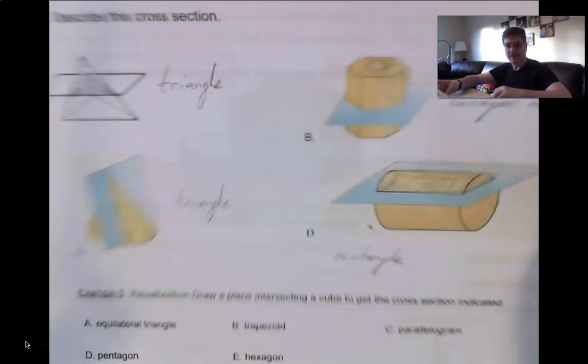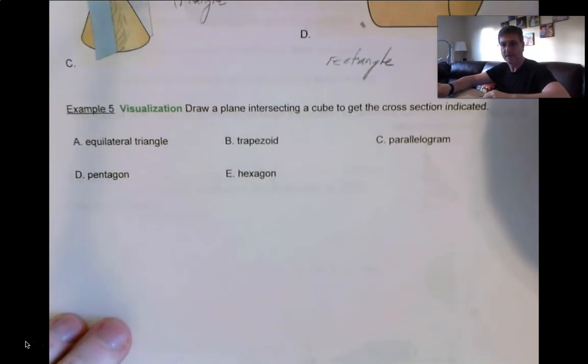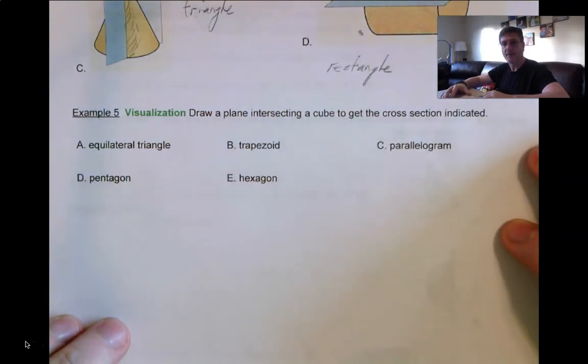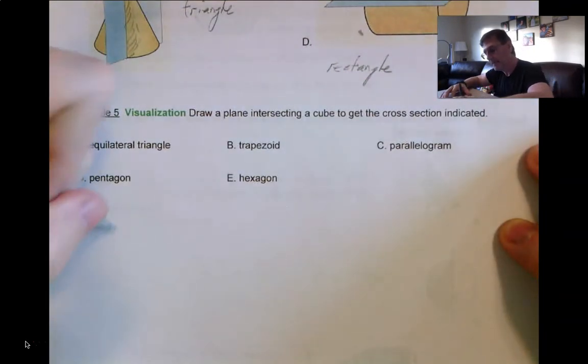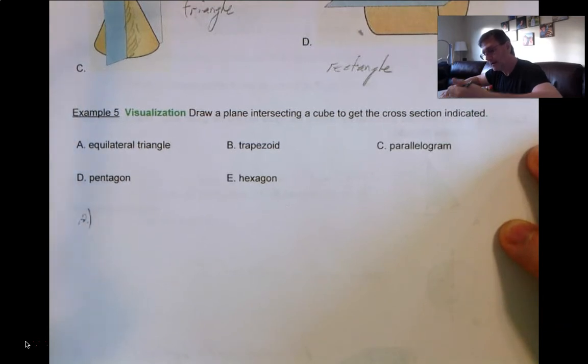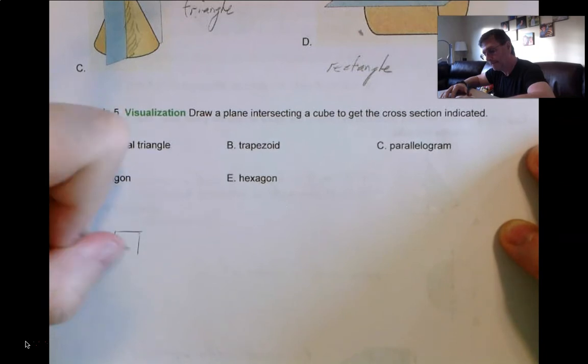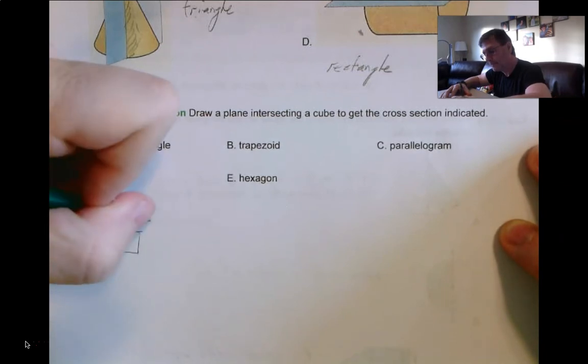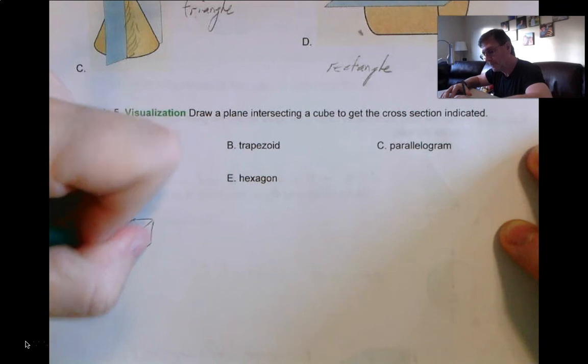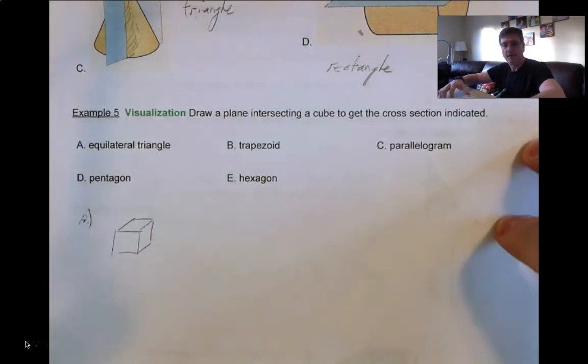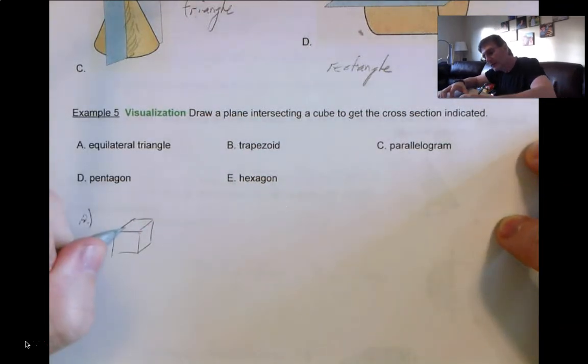All right, example 5. Draw a plane intersecting a cube to get the cross section indicated. Part A. Draw my cube. Now there's many different ways that we can do this. I'm going to do it on the left side here.